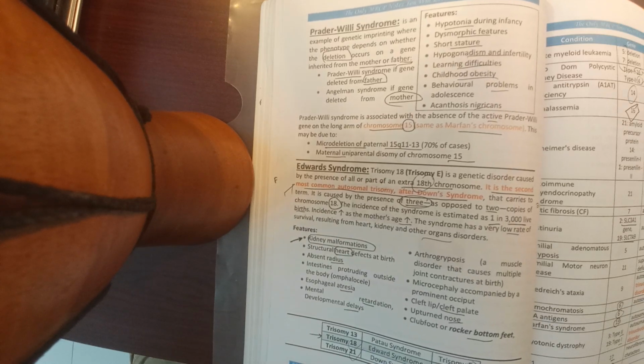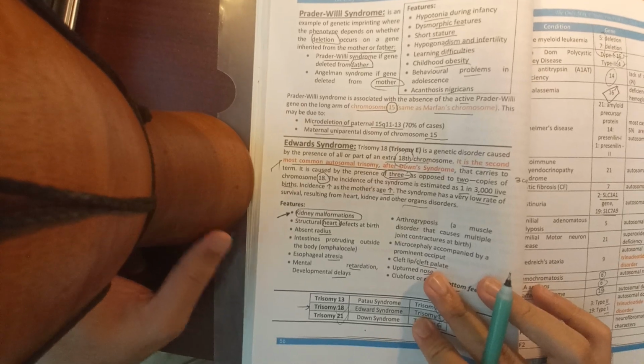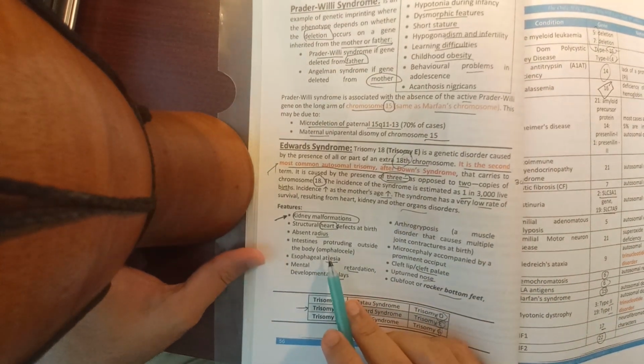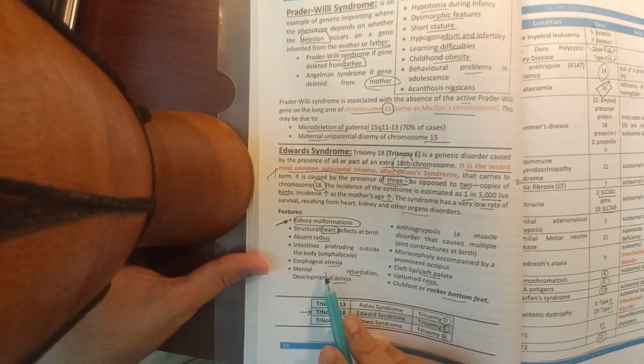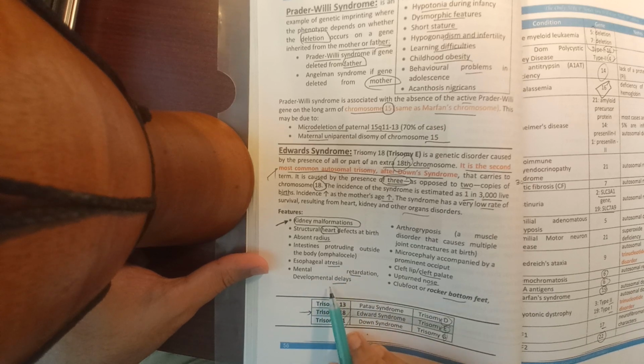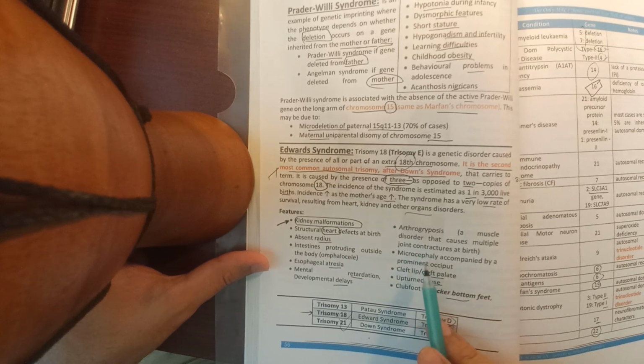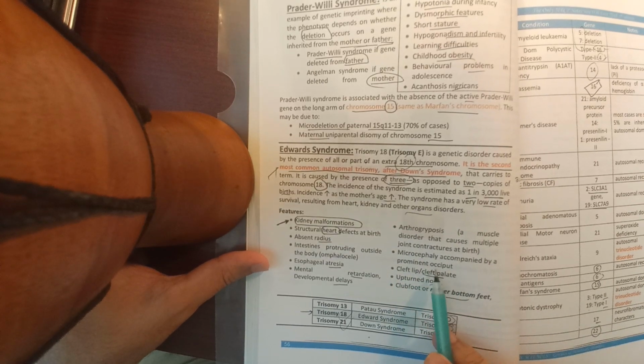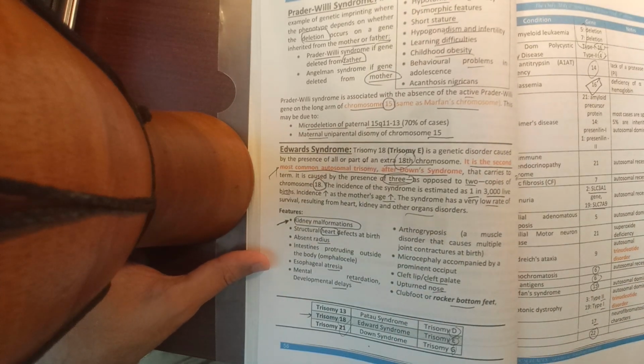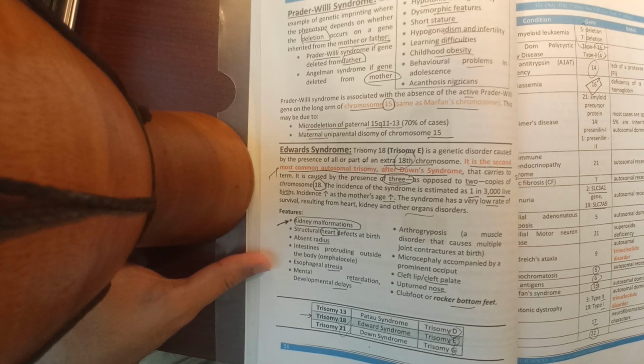Incidence increases as the mother's age increases. The syndrome has a very low rate of survival, resulting from heart, kidney, and other organ disorders. Features include kidney malformations, structural heart defects at birth, absent radius, intestines protruding outside the body, esophageal atresia, mental retardation, developmental delays, arthrogryposis, microcephaly accompanied by prominent occiput, cleft lip, cleft palate, upturned nose, clubfoot or rocker bottom feet.